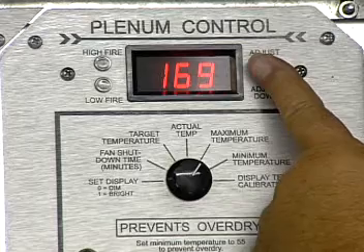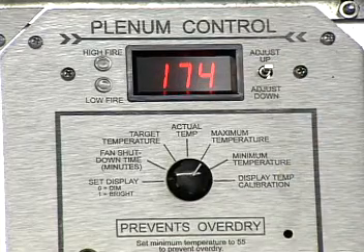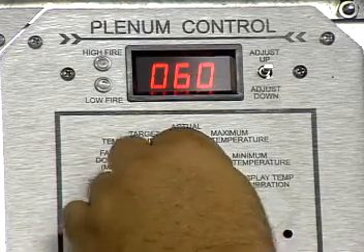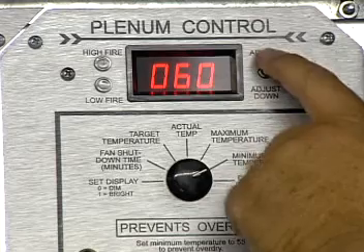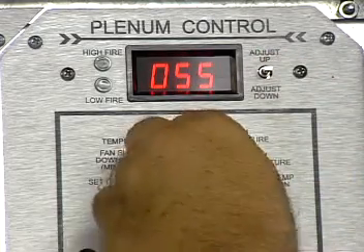We can change that up to 170, 180. If you have a performance system, it can go as high as 200 degrees. Non-performance, 180. Then we have the minimum. Minimum you always want to have at 55 degrees to prevent overdrying.